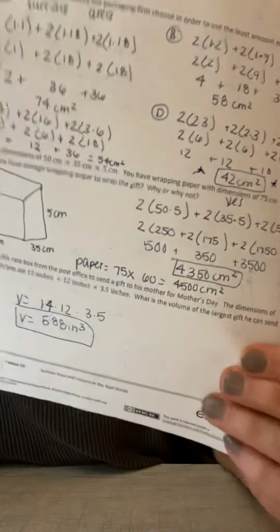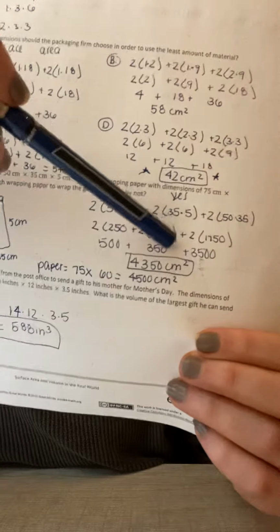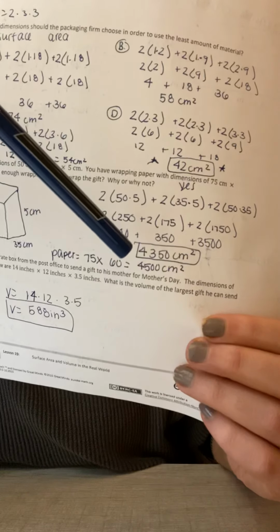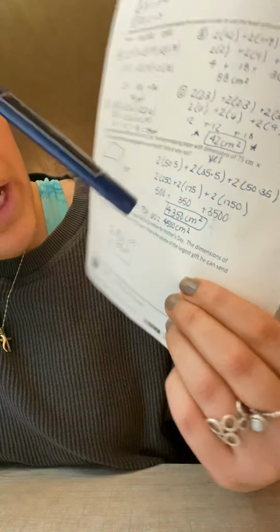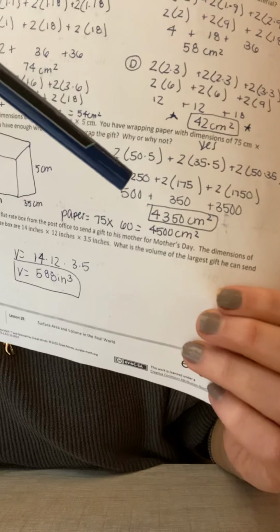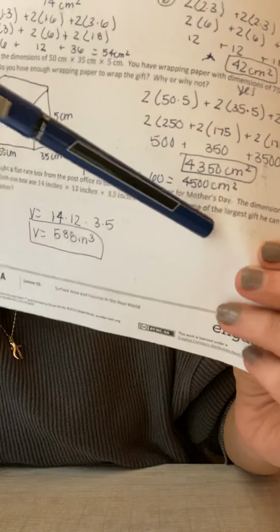I plugged those numbers into my formula, and I got 4,350 centimeters squared. Obviously that number does not exceed the wrapping paper area. So yes, I do have enough wrapping paper. That was your little explanation for that.